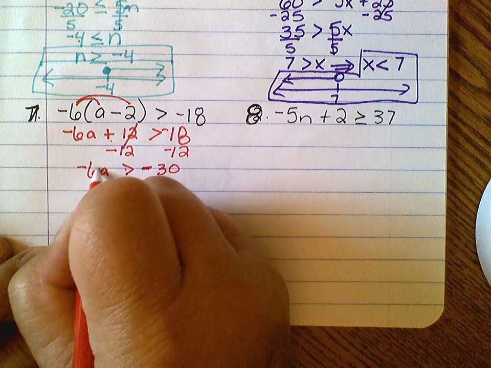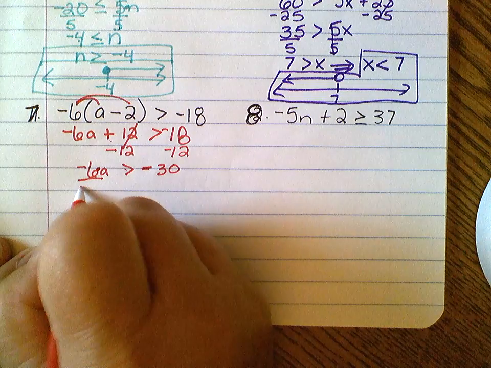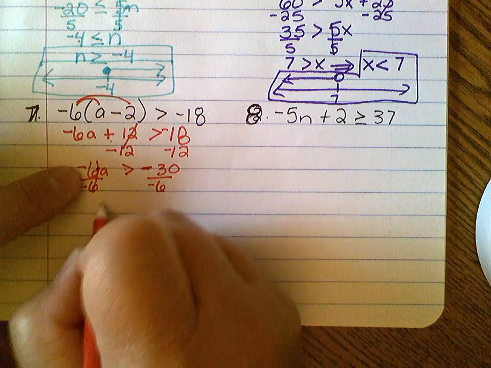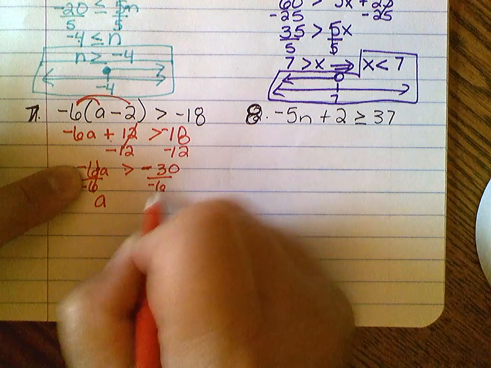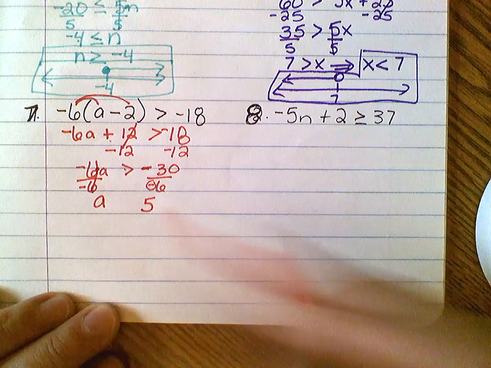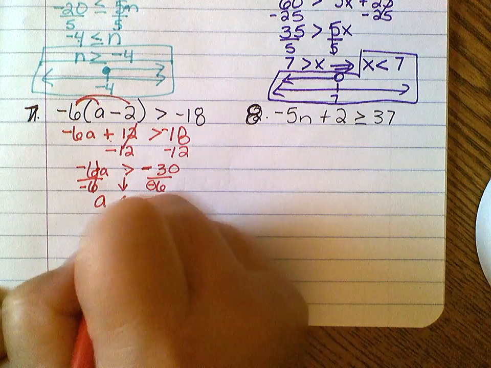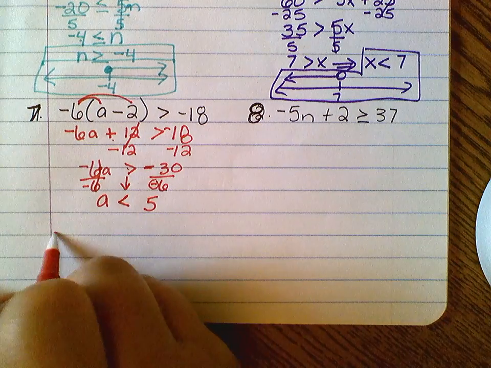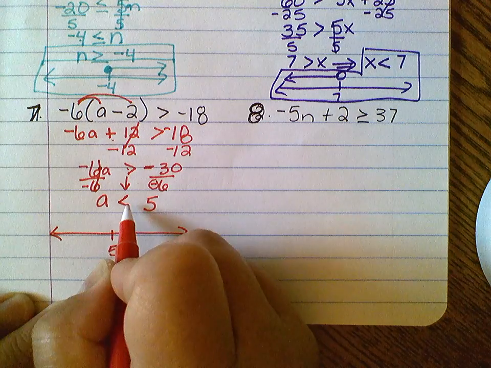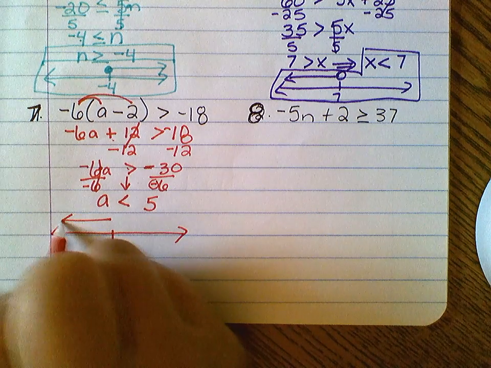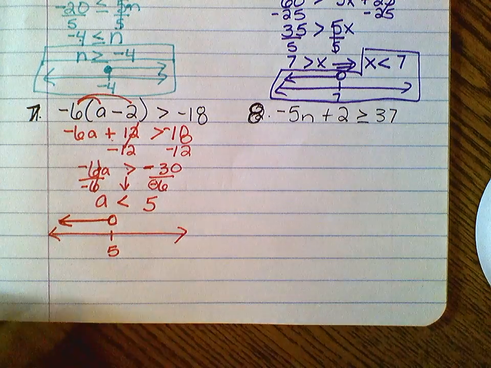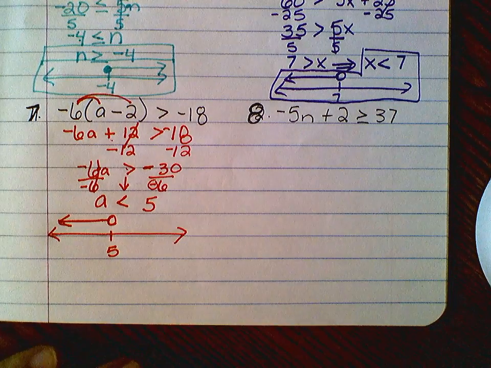And then my last step here is to undo multiplication by dividing. So I have negative 30 divided by negative 6 is a positive 5. And then I did divide by the negative, so I'm going to flip that symbol. So all the numbers less than 5 are this way, and it's strictly less than 5, so I use an open circle.